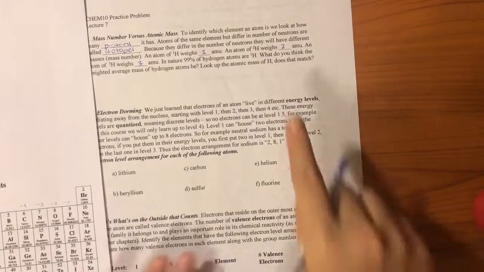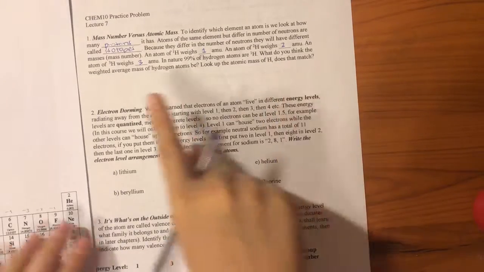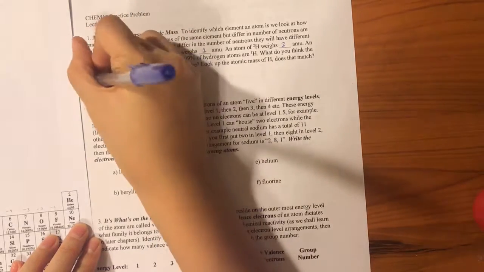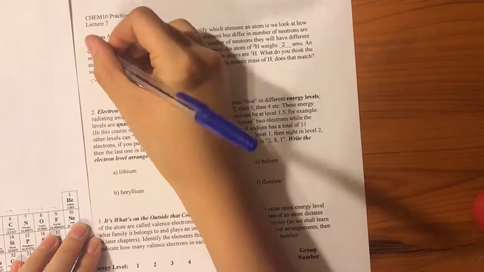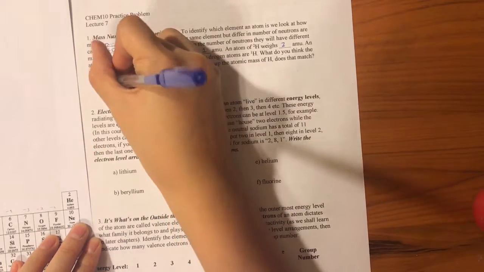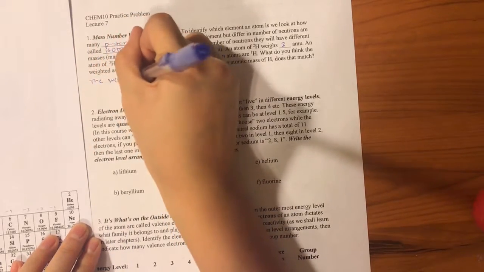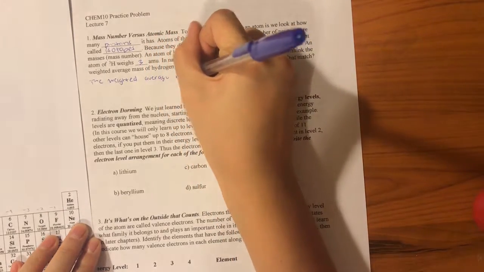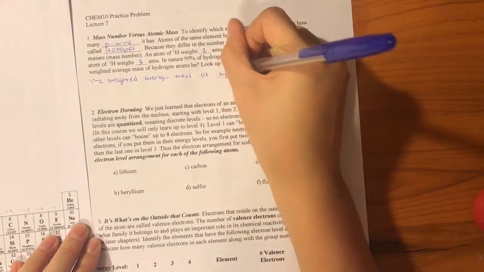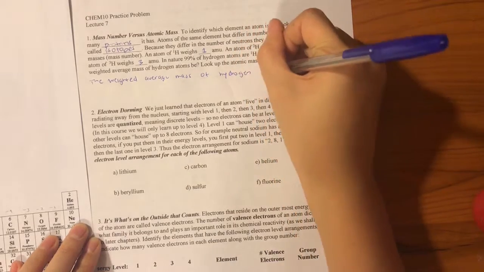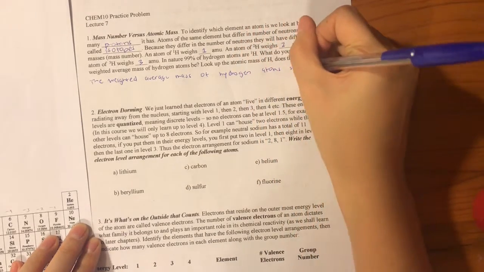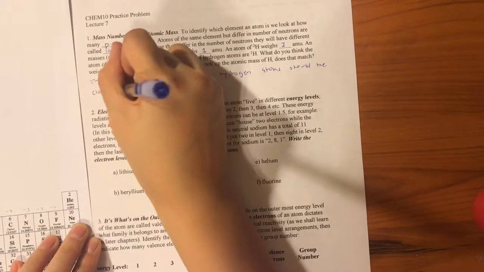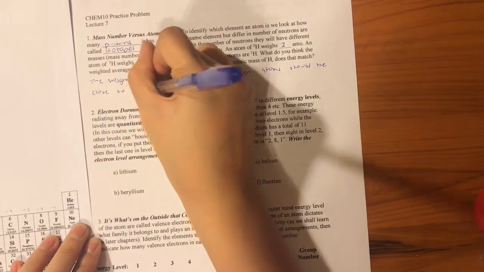So, when asked what you think the weighted average mass of hydrogen atoms would be, the answer is the weighted average mass of hydrogen atoms should be close to 1 AMU.